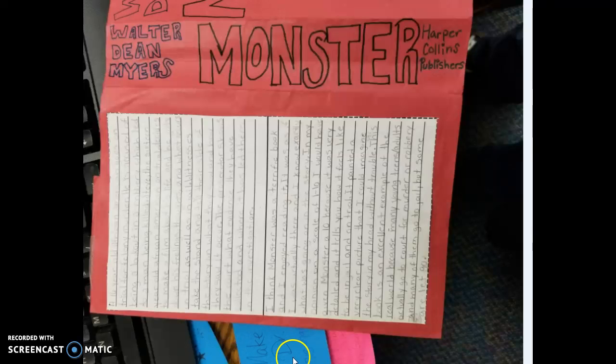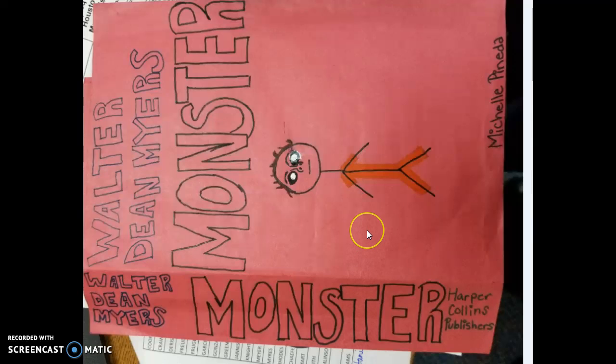On the bottom half of the panel, which is right here below that line, you are going to write a 1-paragraph review of the book. So this is where you tell me whether or not you liked it and why and all of those things. Okay? So I think that's it.